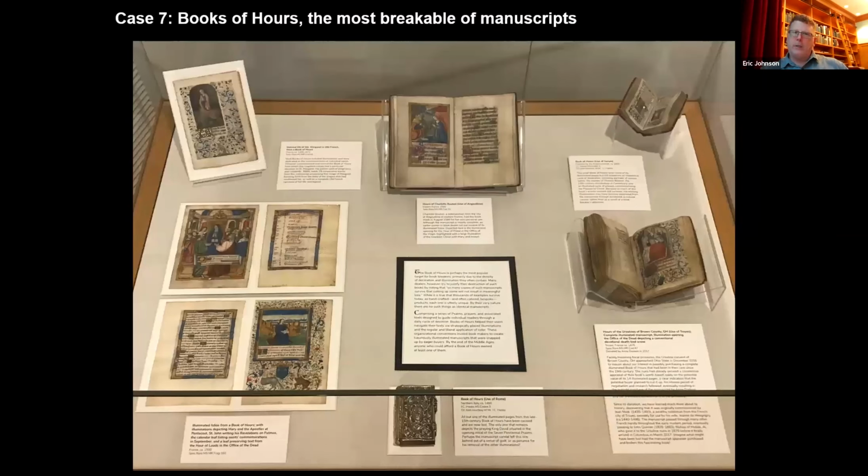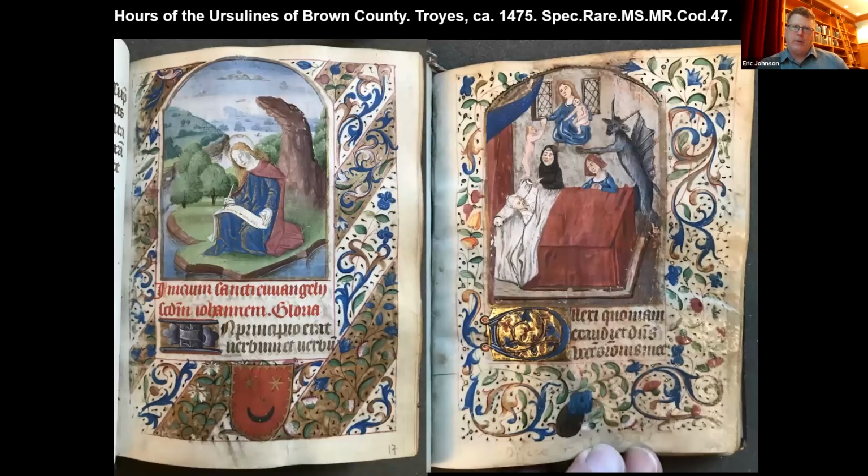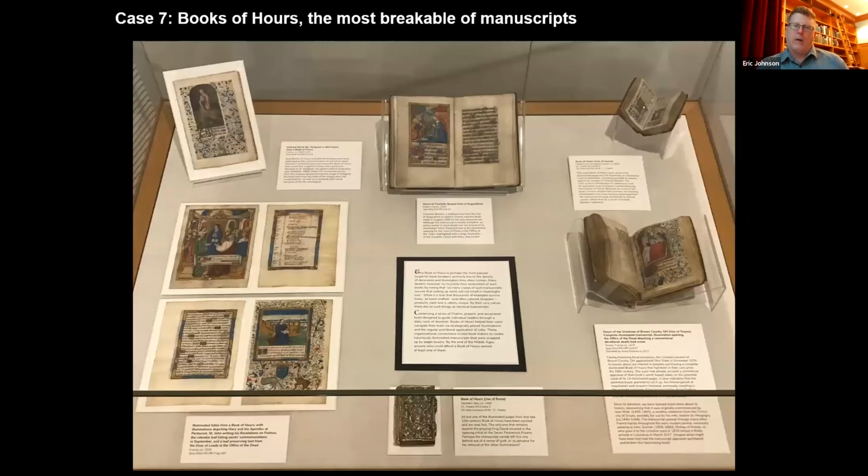The exhibition then turns to books of hours, the most breakable of manuscripts, I call them, because they're so full of color, decoration, and illumination. These are book breakers' dreams, basically. We've got a handful of examples of complete manuscripts here, some fragments. I'm going to focus in this section on telling you about this one, the one on the far right.